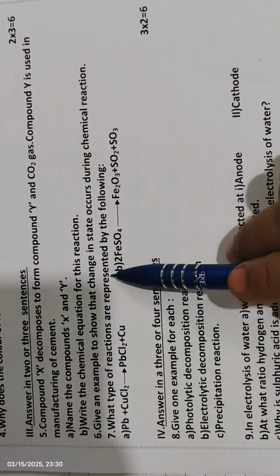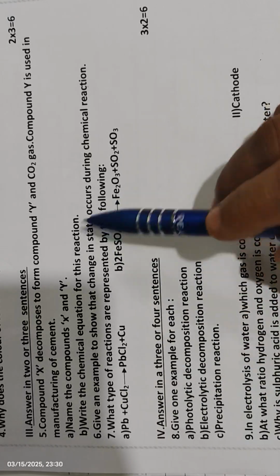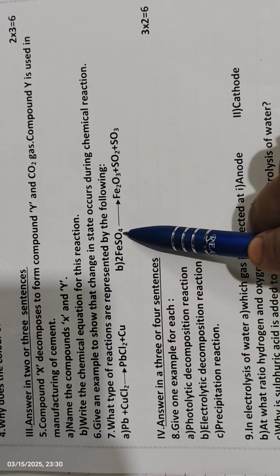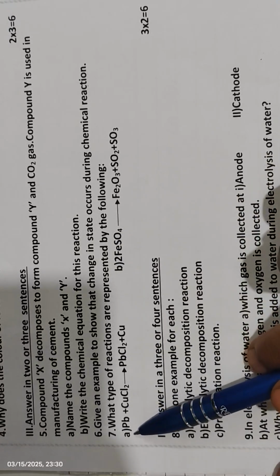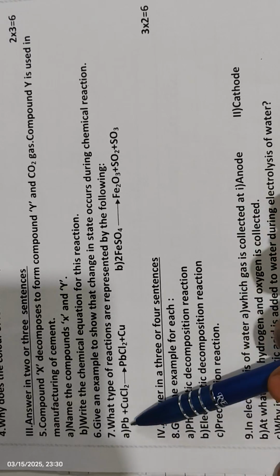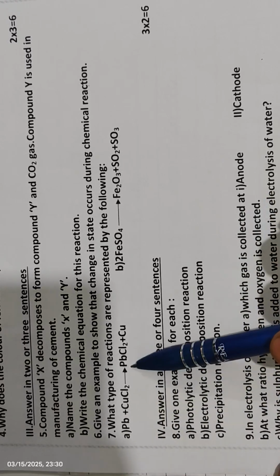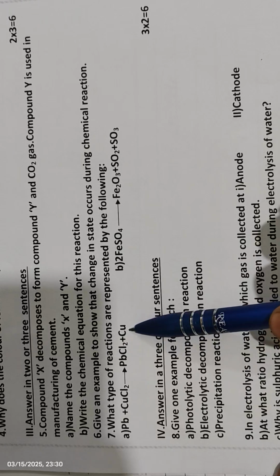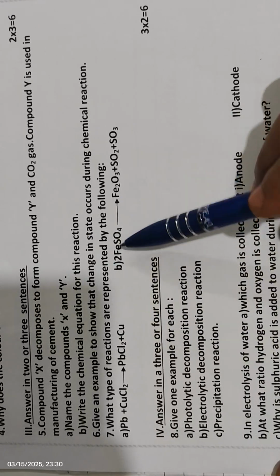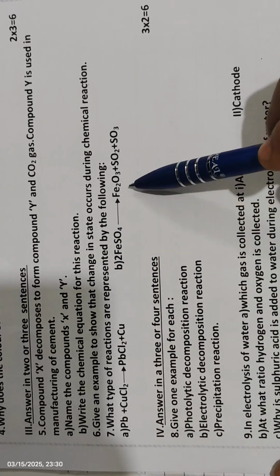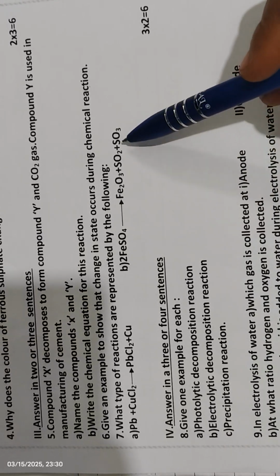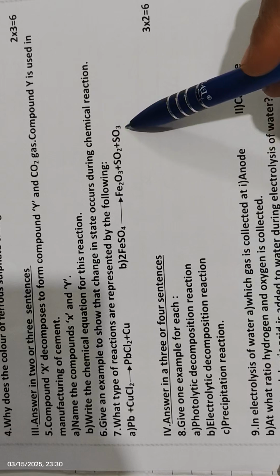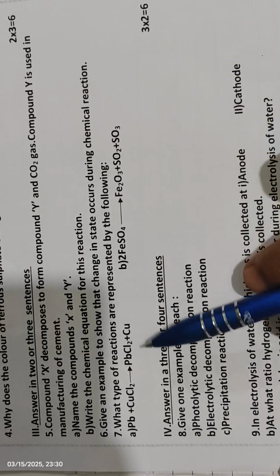What type of reactions are represented by the following? Here 2 equations are given. You have to represent what kind of reactions they are. So first equation A, Pb plus CuCl2 gives rise to PbCl2 plus Cu. And second equation, 2FeSO4 gives rise to Fe2O3 plus SO2 plus SO3. What type of reactions are these two?